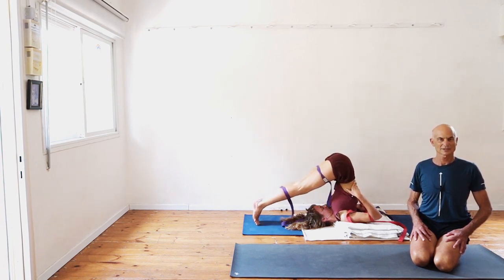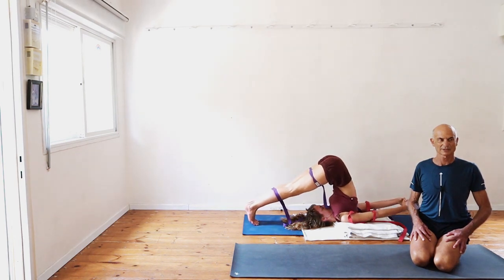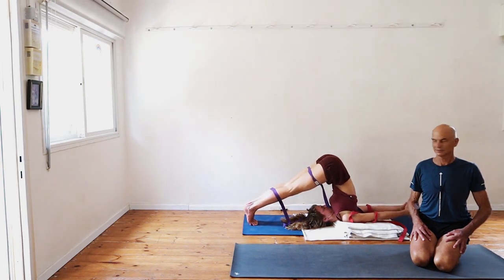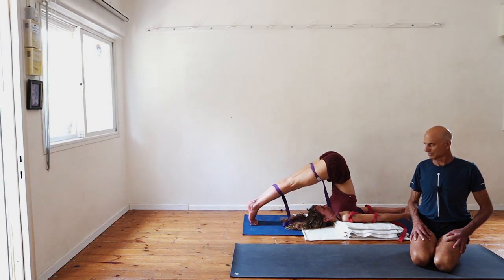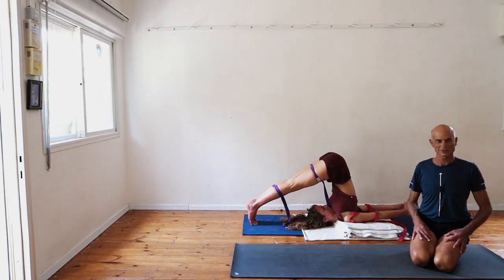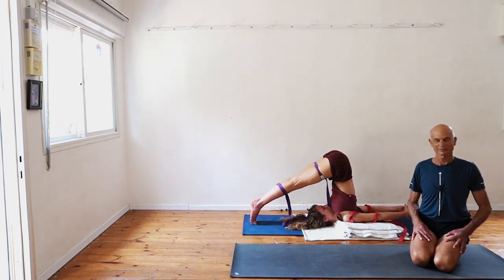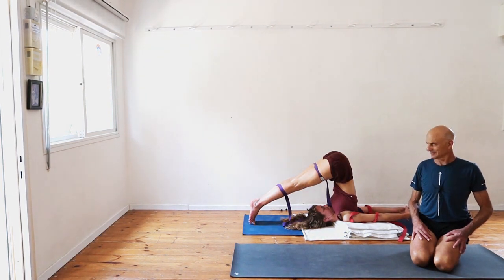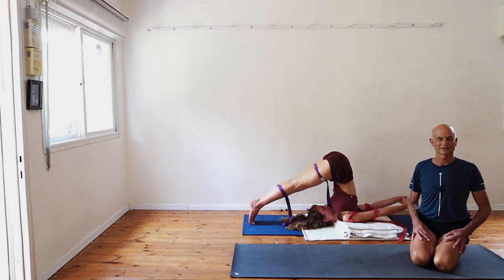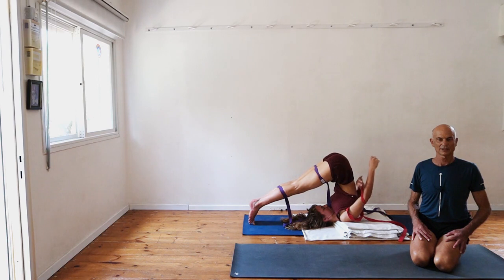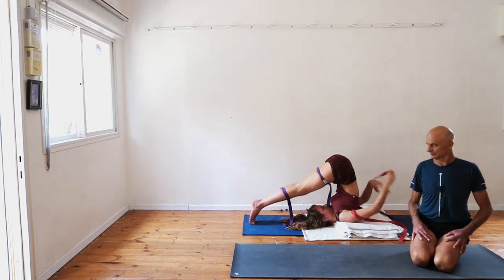Interlock your fingers and stretch your arms back and press them down. Press the arms and elbows down. Lift your thighs. Be on the tips of the toes, close to your nails, so you get maximum height on your legs. So you're able to breathe also in this pose. Okay, and then bend your legs and go down.